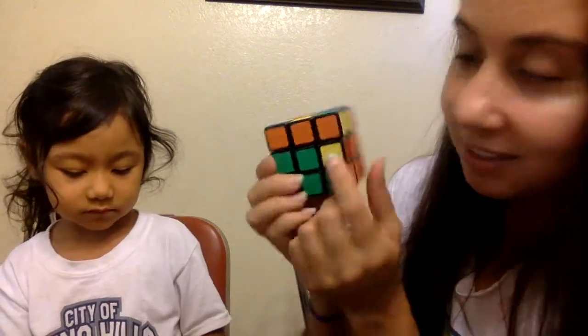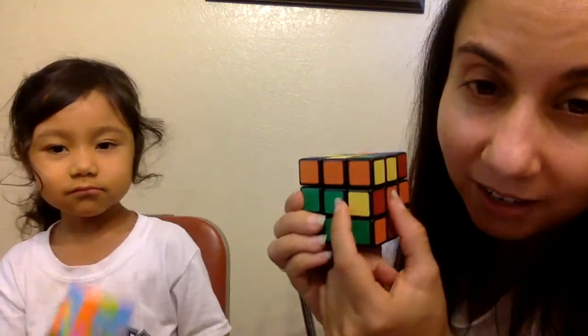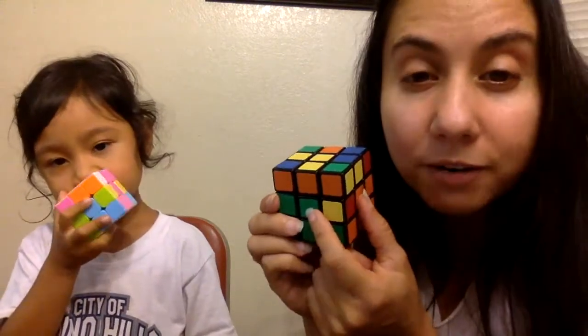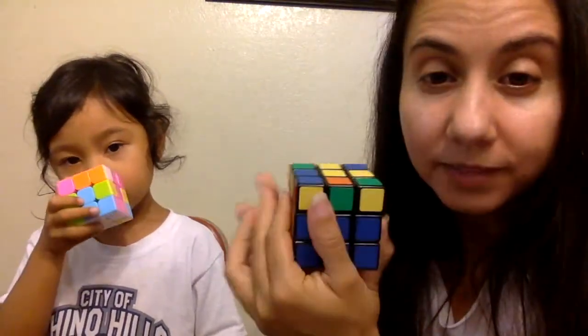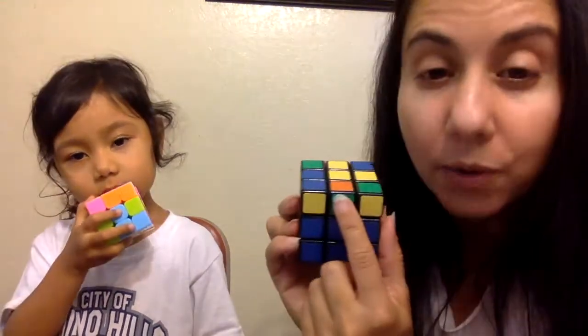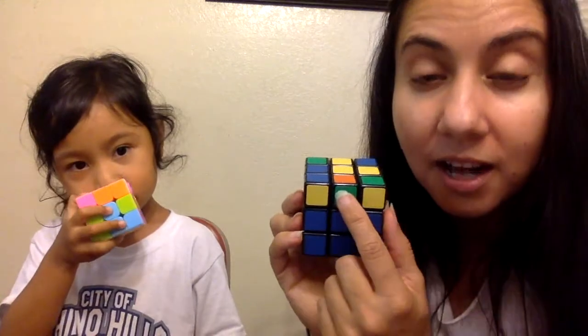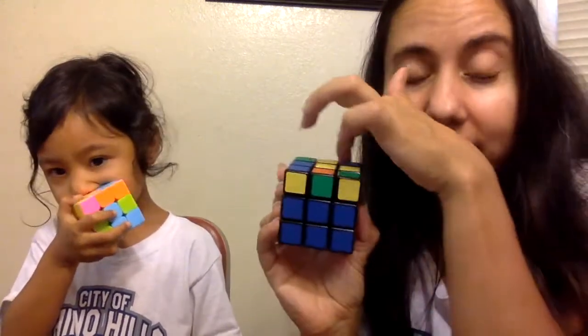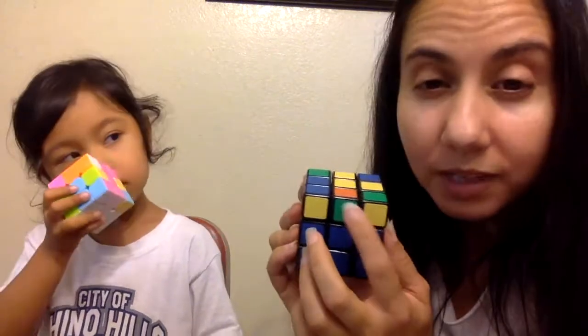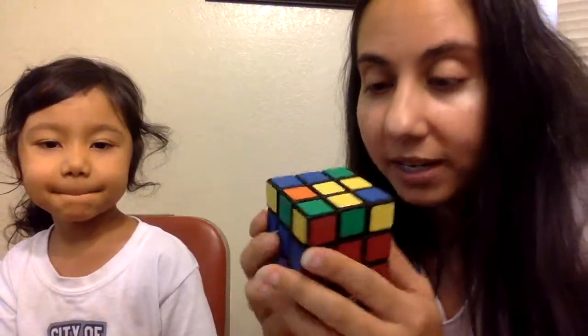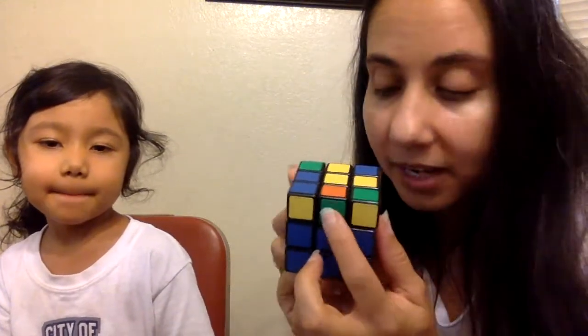All right, so now I can see that the sister is holding hands right here, which isn't what we wanted for end result, but what that did do is that put that piece, the green and orange piece that we wanted to put in the correct position, up here on the head of the cube. So now we can move it into place.